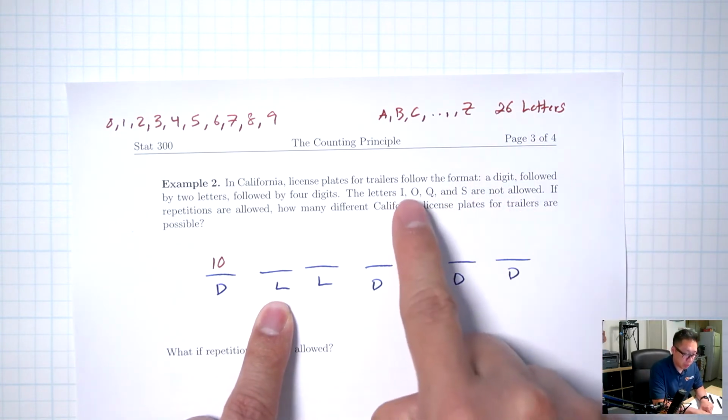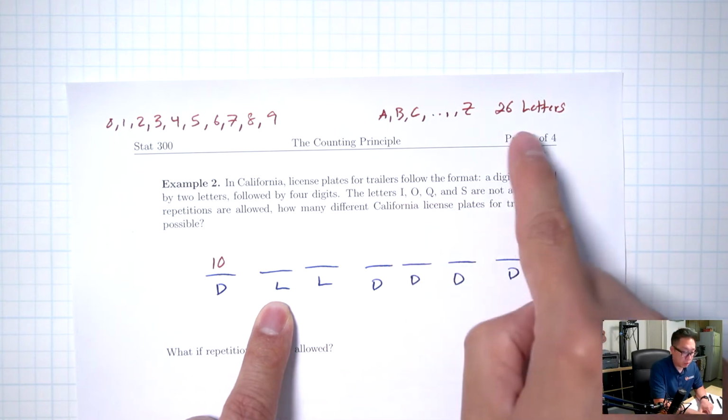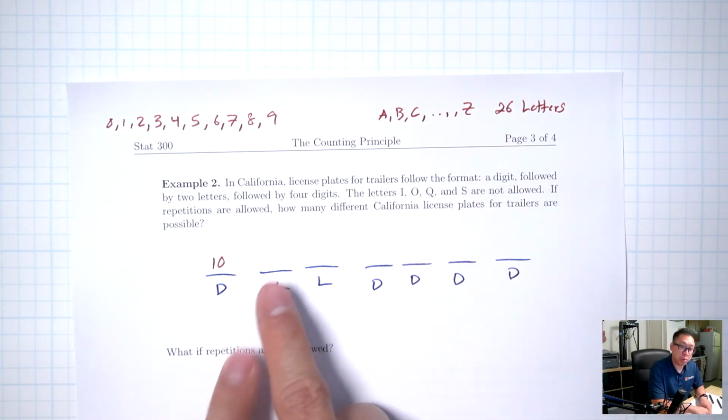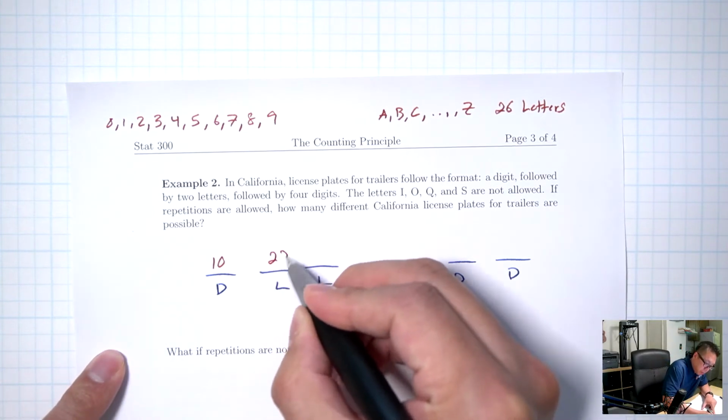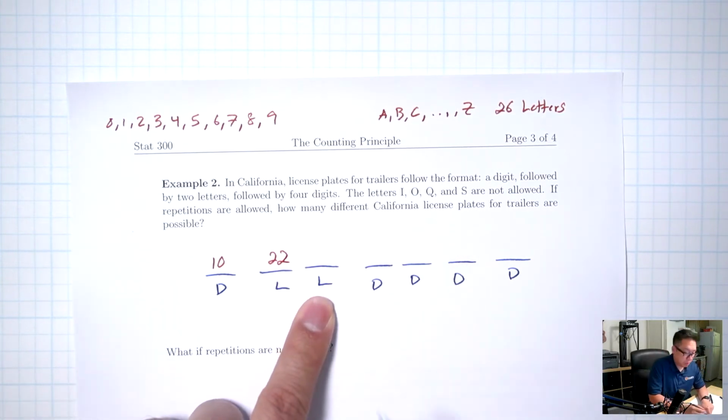So 26 minus 1, 2, 3, 4, minus these 4. 26 minus 4 will be 22. We have 22 options for letters. Letter, 22.